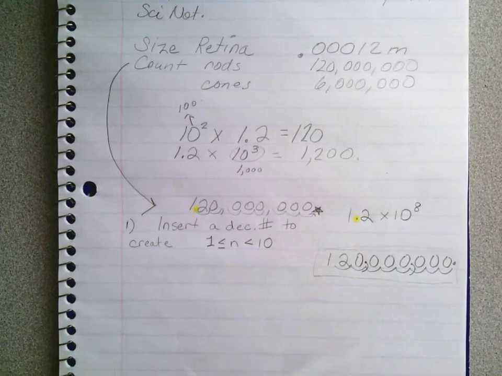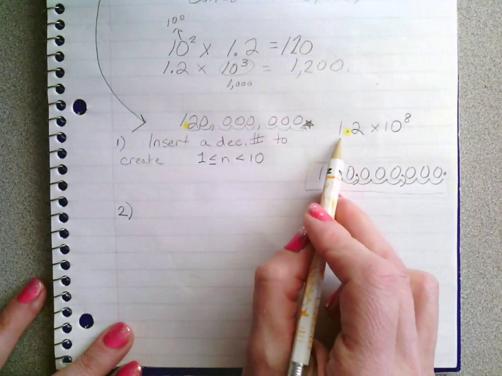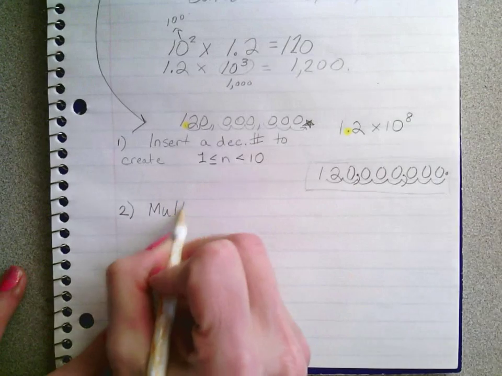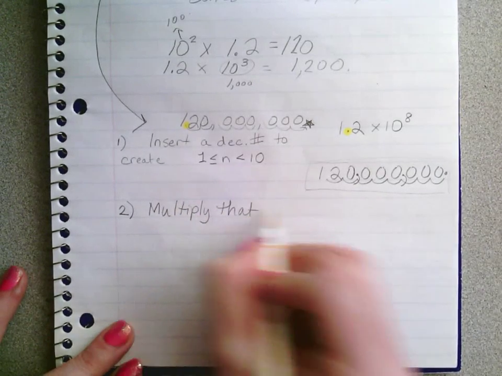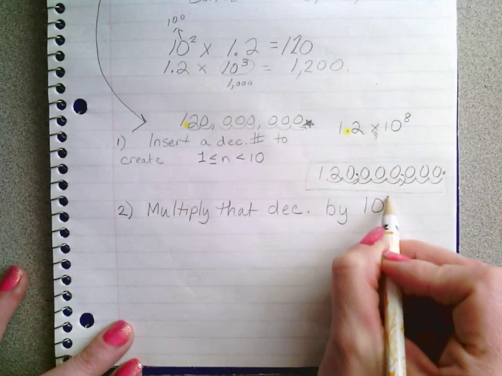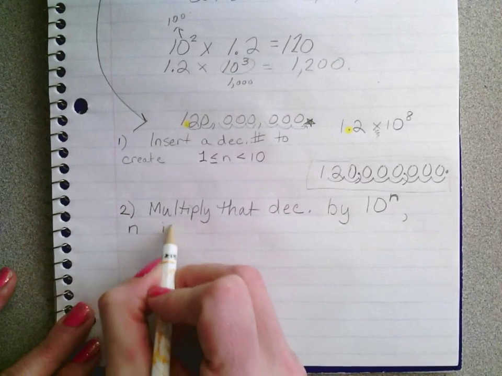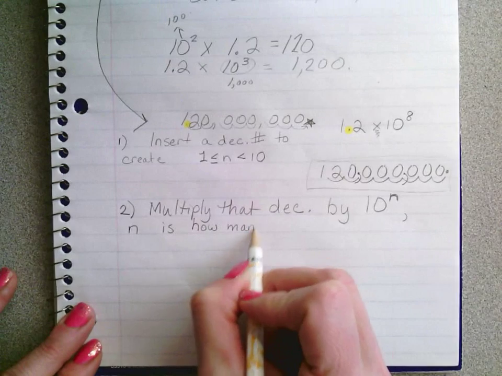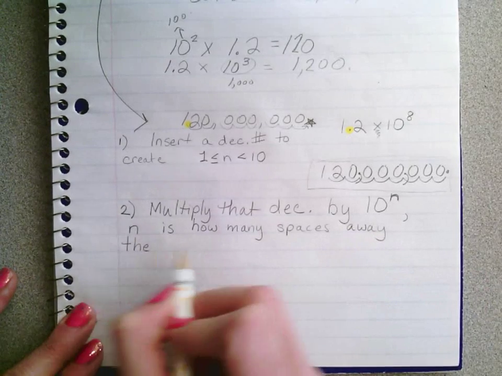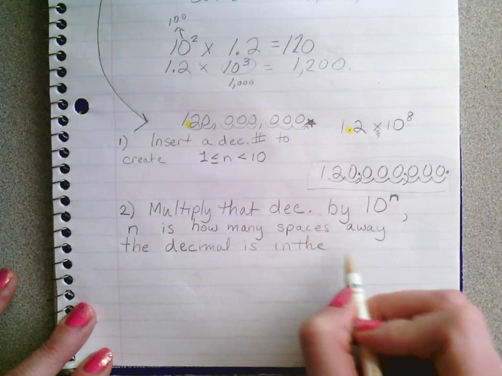It's easier to show you than it is to explain, but I'm going to finish the explanation. After you've inserted your decimal to create that number that's between 1 and 10, you multiply that decimal, so here's the multiplication, by 10 to whatever power, n being just an indicator, where n is how many spaces away the decimal is in the normal number.